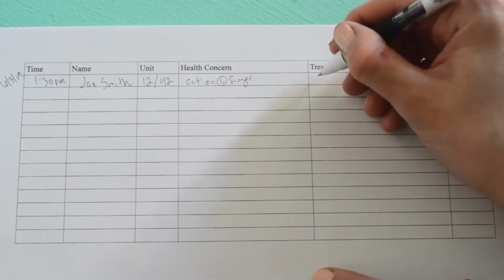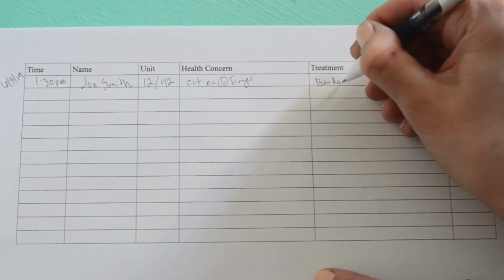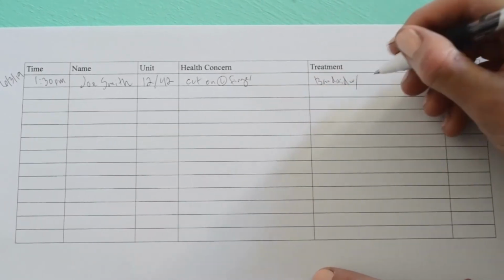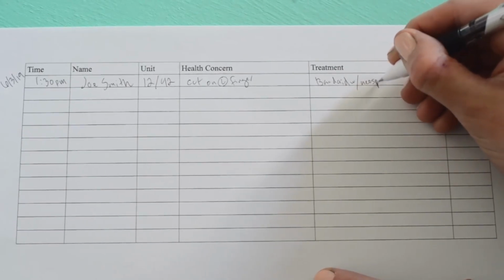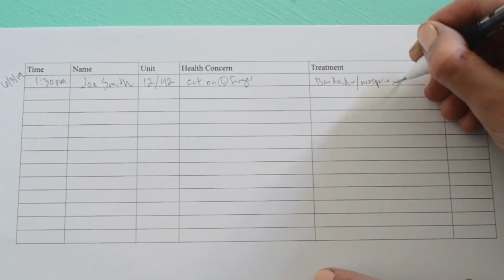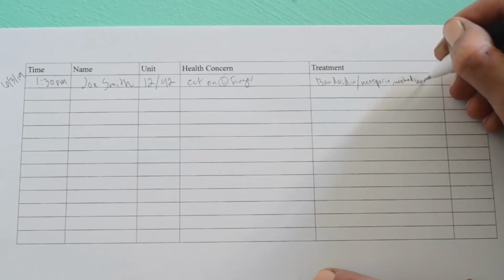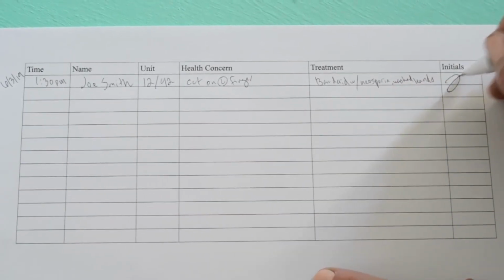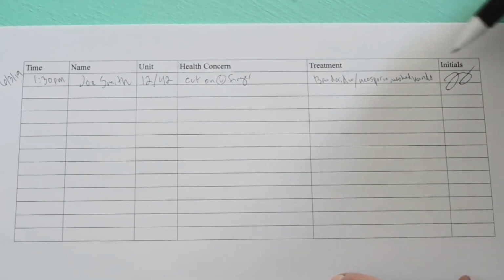And then the treatment. So let's say we gave him a Band-Aid with Neosporin. And that he also washed his hands, because everybody should wash his hands. Then, of course, you would initial right here. These initials should always be done by a licensed individual, either a nurse or a doctor, someone with a license, and make sure there's no skipped lines.